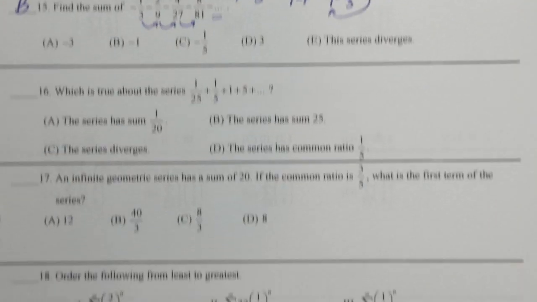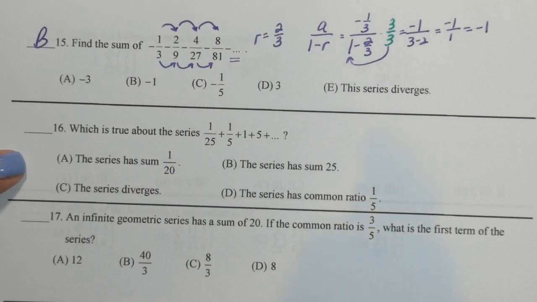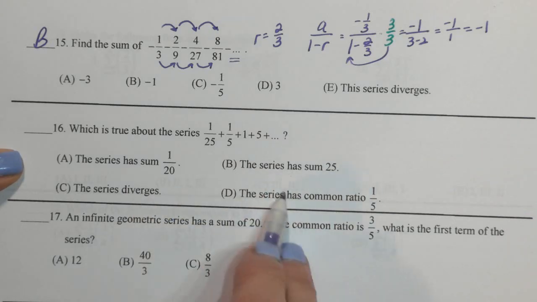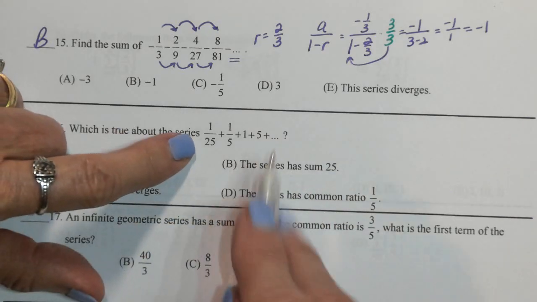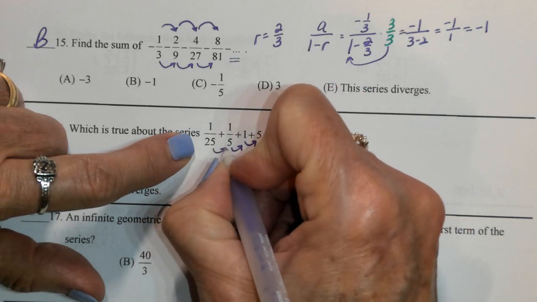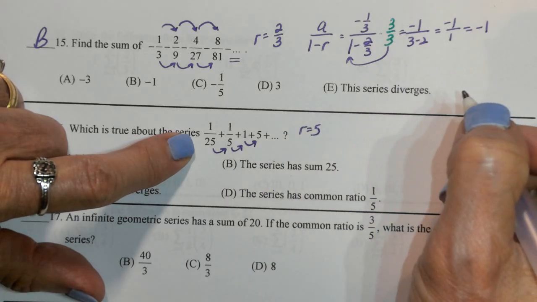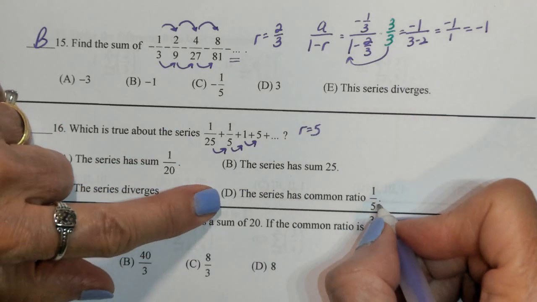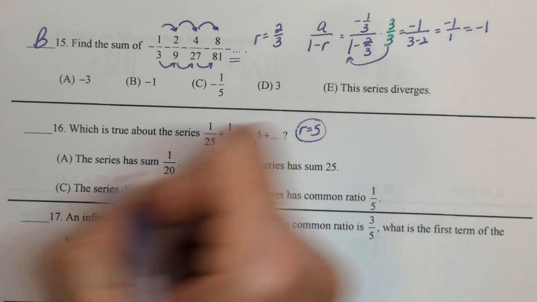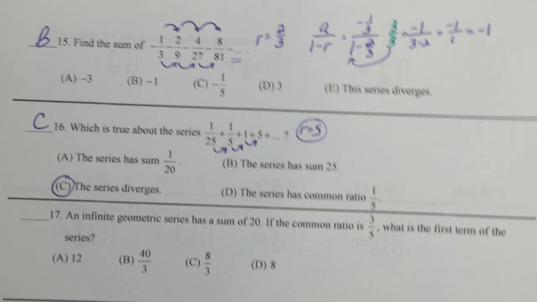That's what that means. Which is true about this series? It's talking about a sum, or it diverges, or it has a common ratio. What do we multiply by to get to the next term? You're multiplying by 5 each time. So the common ratio is not 1/5. Since r is bigger than 1, that series diverges. Cannot find the sum.